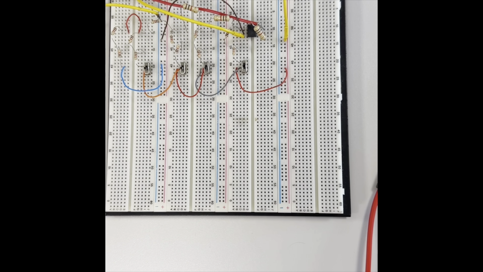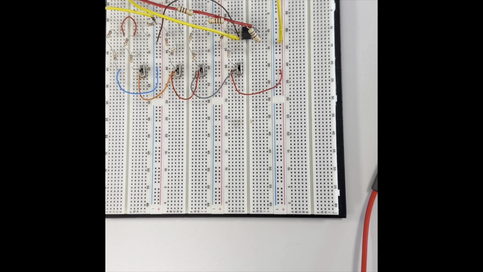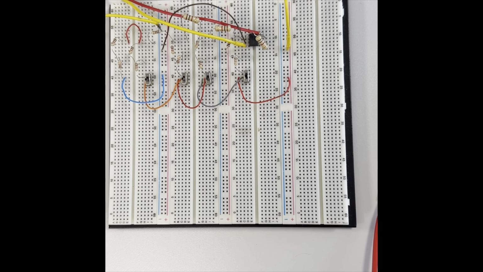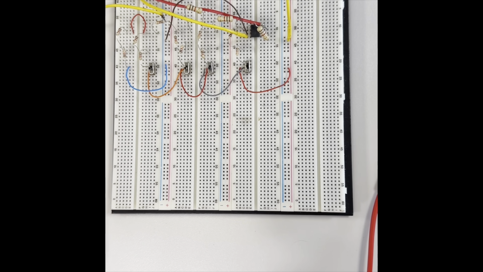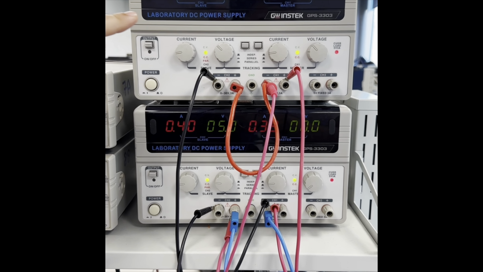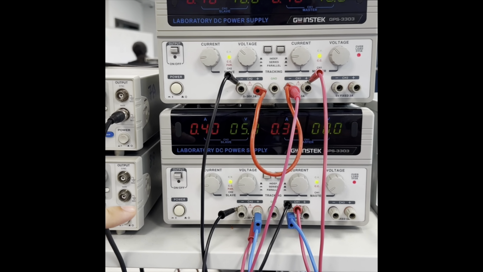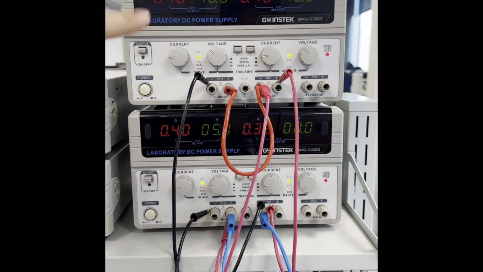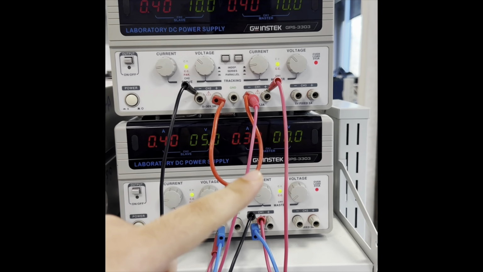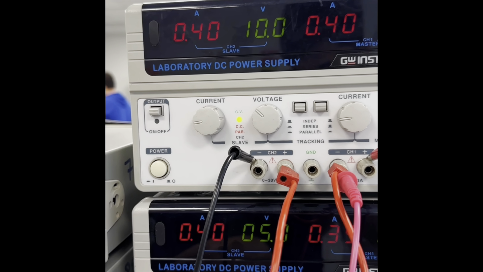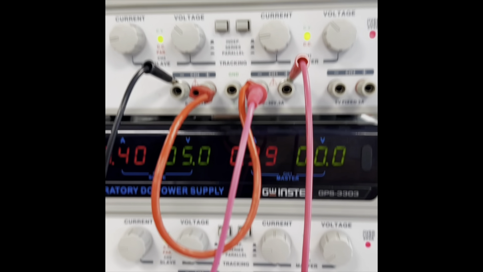This is part 2 of our EE201 final project. The circuit we are seeing right now is the digital to analog converter circuit. So we use two power supplies to implement our circuit. This one is for our op-amps and the second one is for feeding our circuit. As you can see, op-amps VCC plus is plus 10 volts and minus VCC is minus 10 volts.